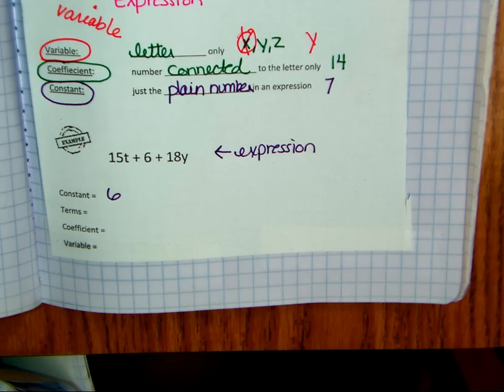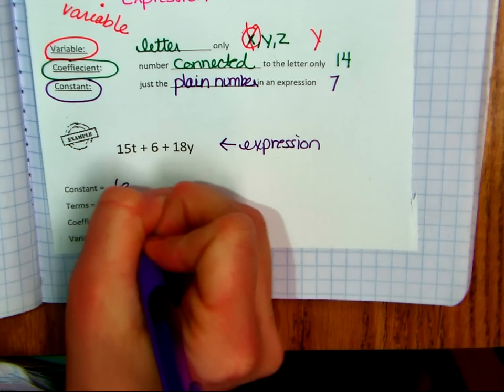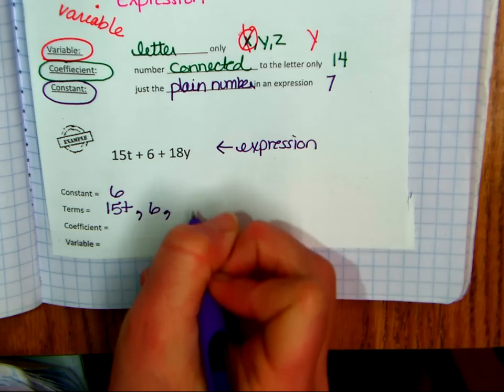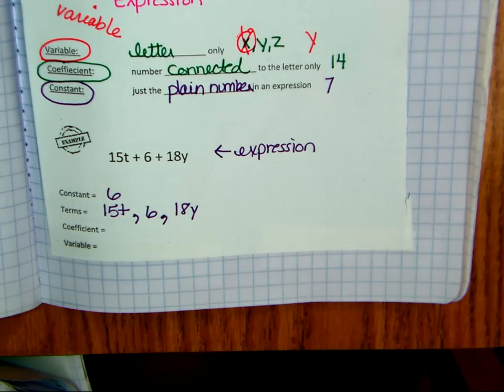Before we break it down into variables and coefficients, how many terms do we have? 3, because there are 3 different sections divided by the operation plus. The first one is our 15t. Then we have that constant 6. And then we have our final 18y. There are 3 of them up above. Now we're going to separate those terms into coefficients and variables.